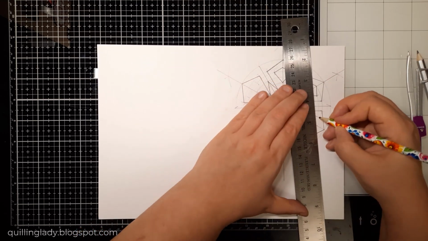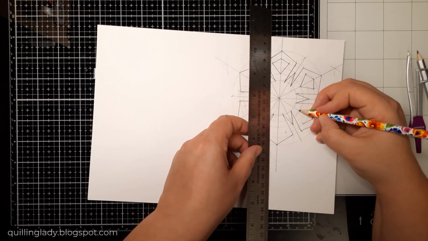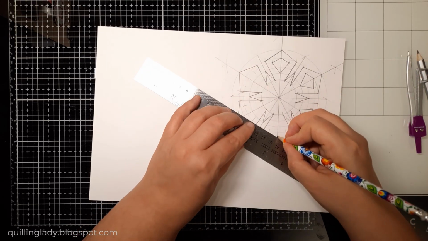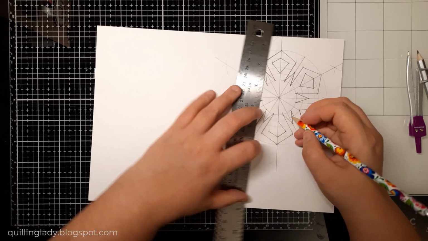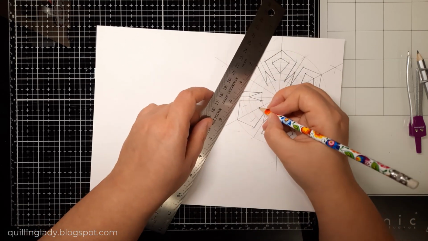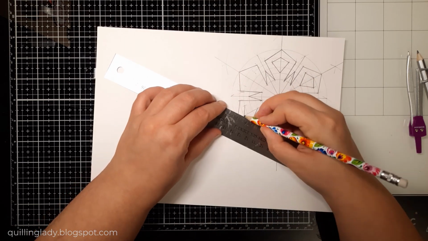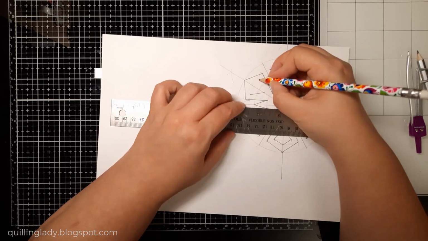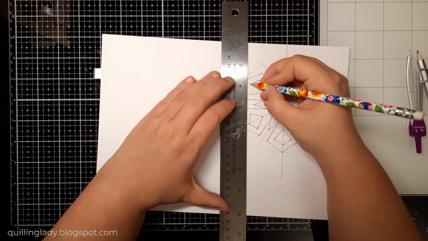Different inspiration for cards that can go flat in the envelopes. My card today is going to measure 6 by 6 inches. Of course, you can change the measurements of your snowflake and other panels as well to match the postage that is best for you. So when this is ready, then I'm going to put a cutting mat underneath and I'm going to use my craft knife to cut the excess off.